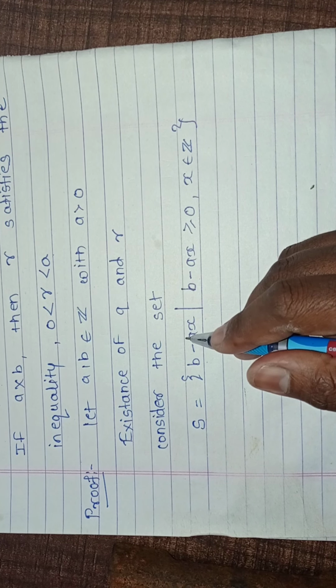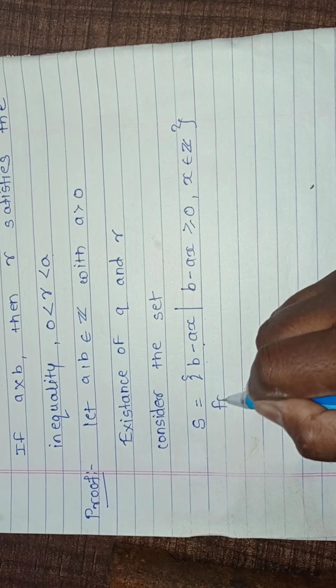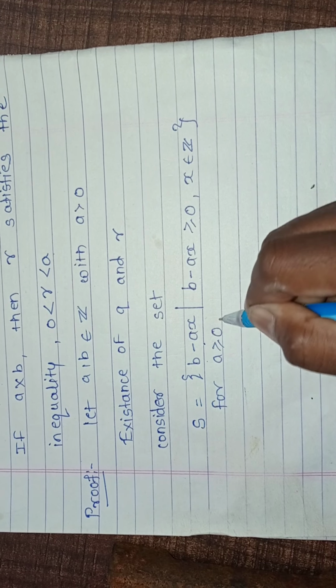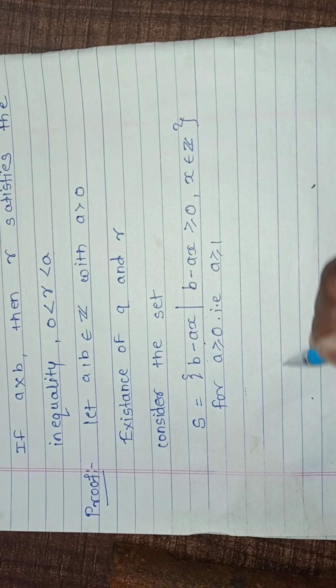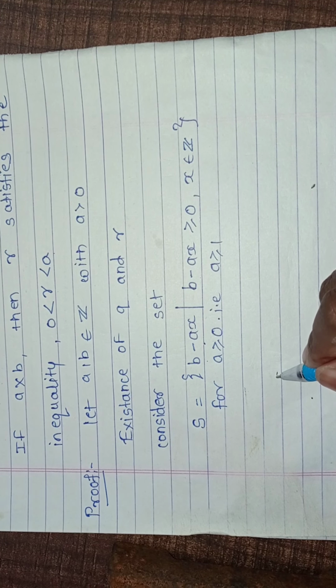Therefore for a greater than or equal to 0, that is, a greater than or equal to 1.